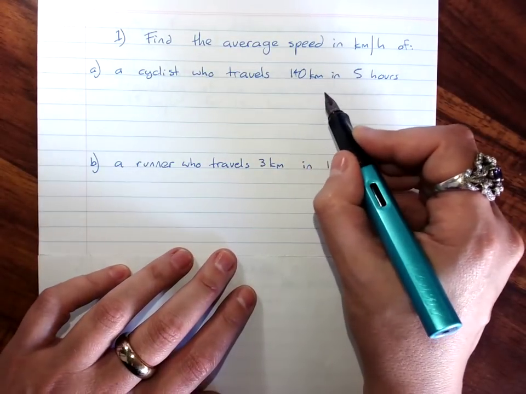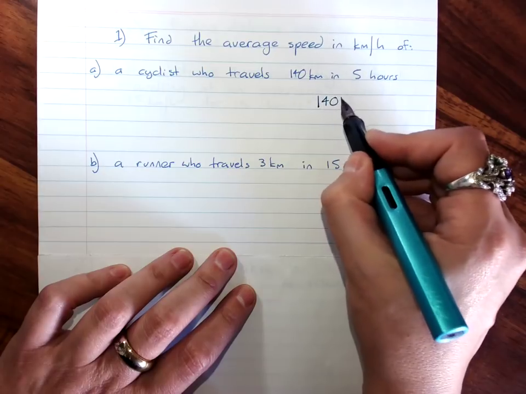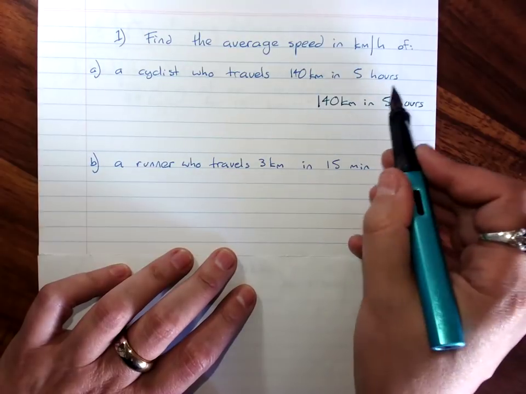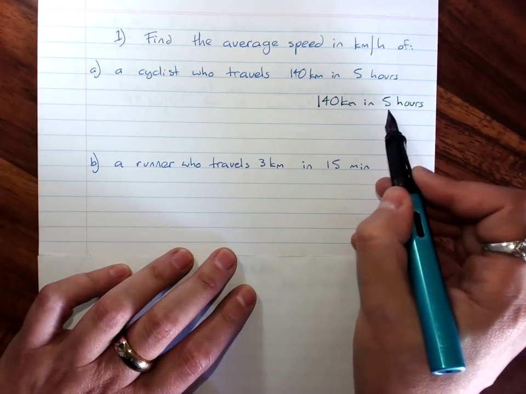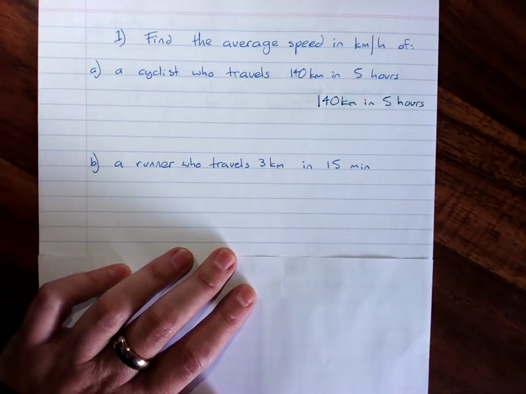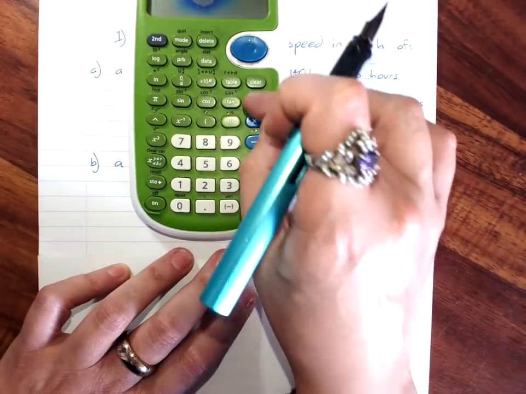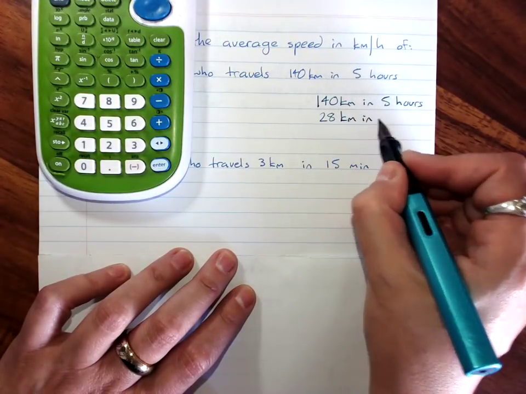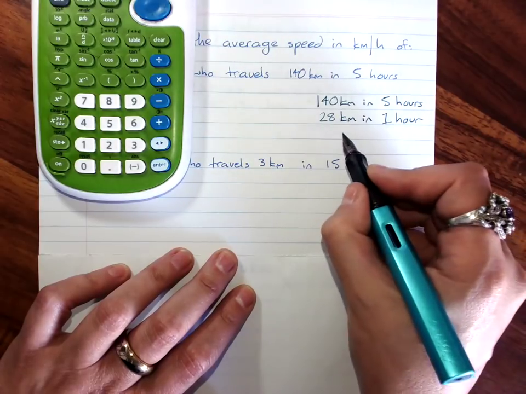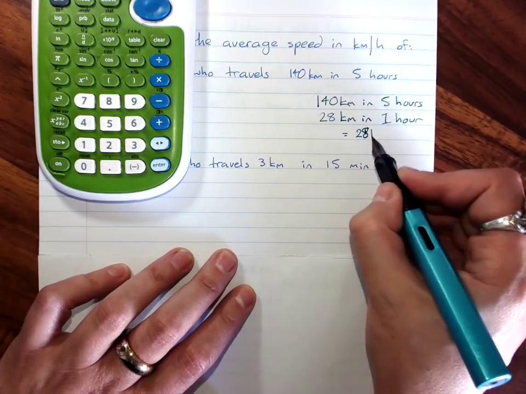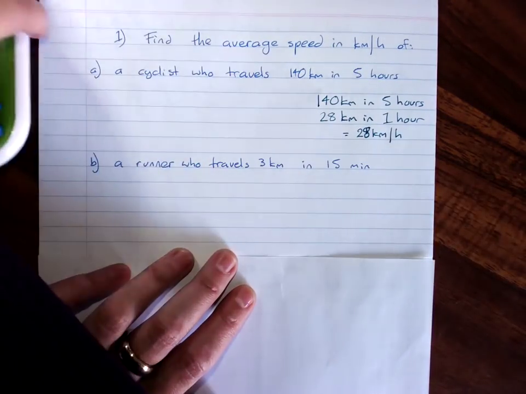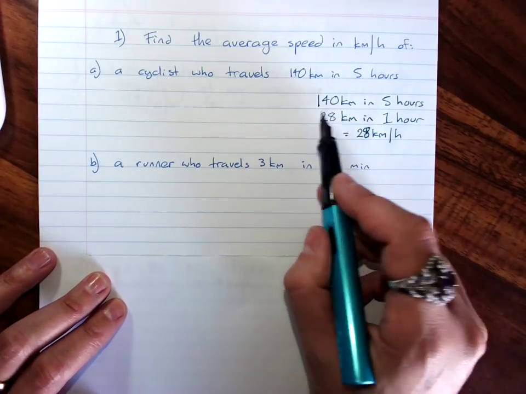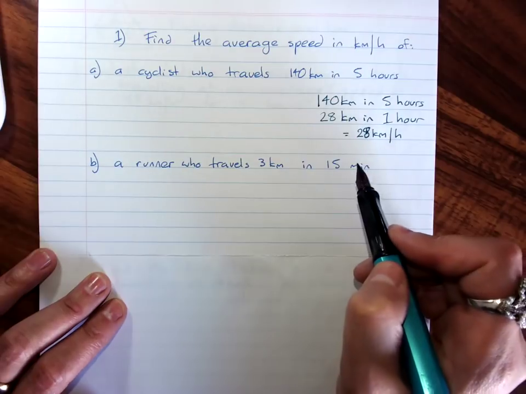So simplifying the rate, we'd write 140 kilometres in 5 hours, and then we'd divide by the second number, 5, to get how many kilometres in 1 hour. 140 divided by 5, 28 kilometres in 1 hour, and so I give my answer of 28 kilometres per hour. So you might find you prefer this method for finding the average speed, and that's fine. You write your rate, you simplify it, and you give your answer.